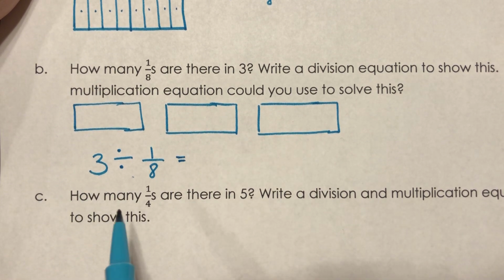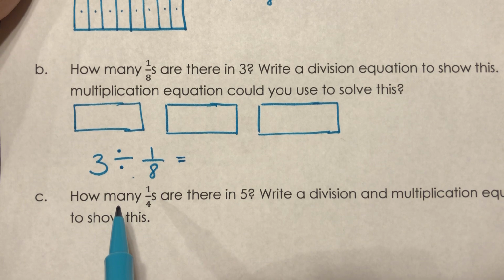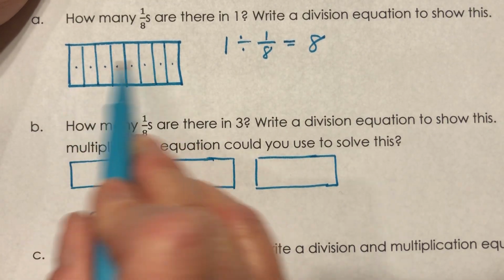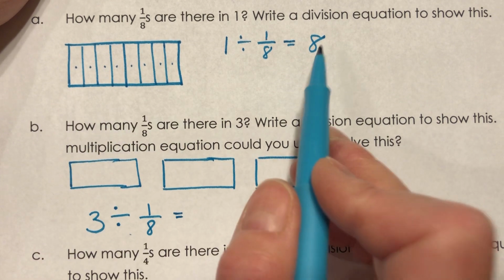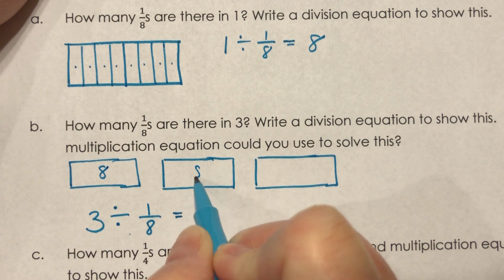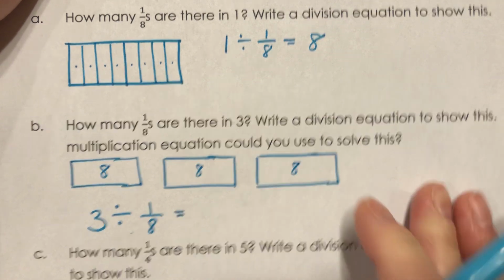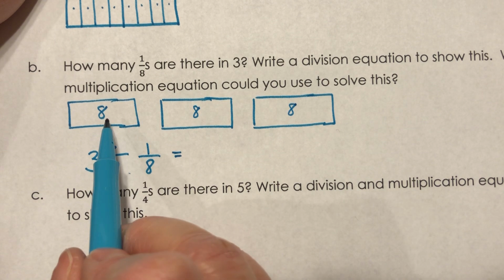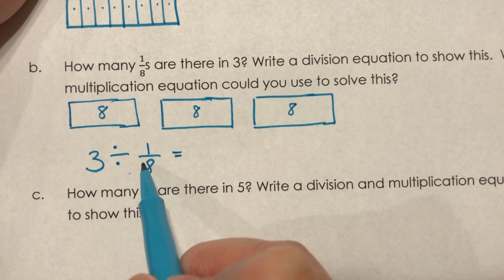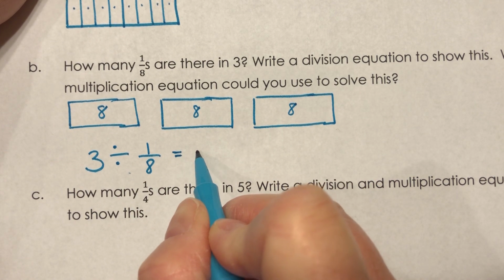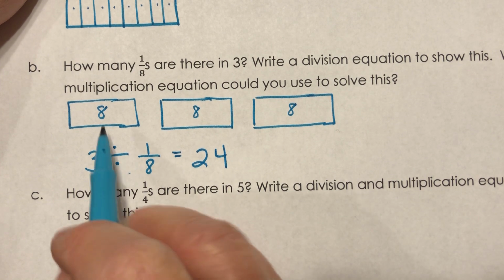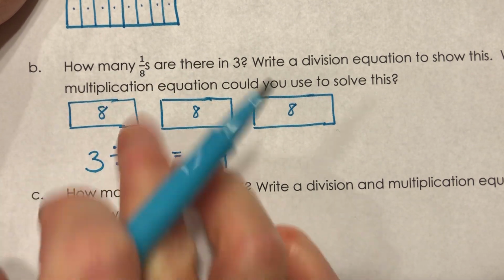Well, we can cut each of these up into 8 pieces and see how many, right? But tell me this, we just did this up here. Didn't we already see that if I'm dividing 1 into eighths, each one has 8? So this one will be cut up into 8. This one will be cut up into 8. This one will be cut up into 8, right? So I would have 8, 16, 24. So 3 divided by 1/8 would be equal to 24. It's true, right? We see that here. Each one whole is cut up into 8 pieces.